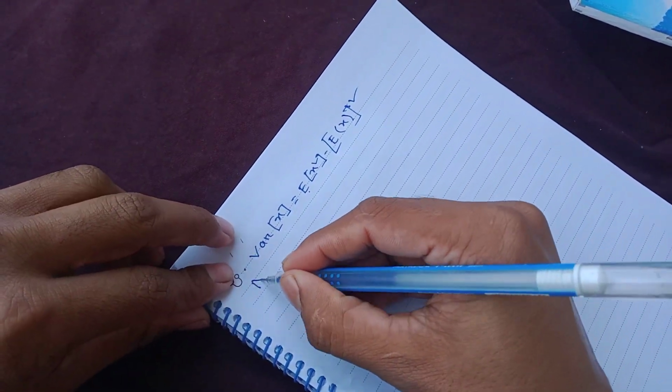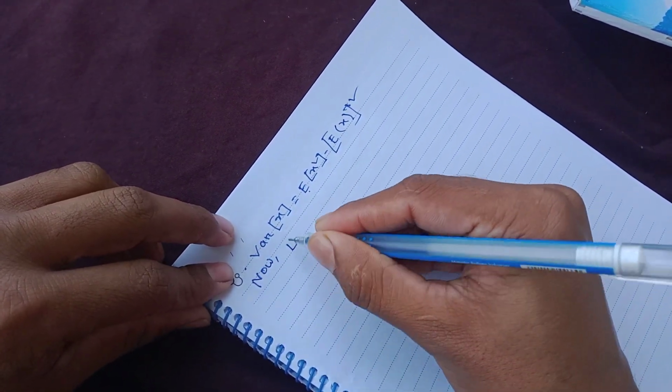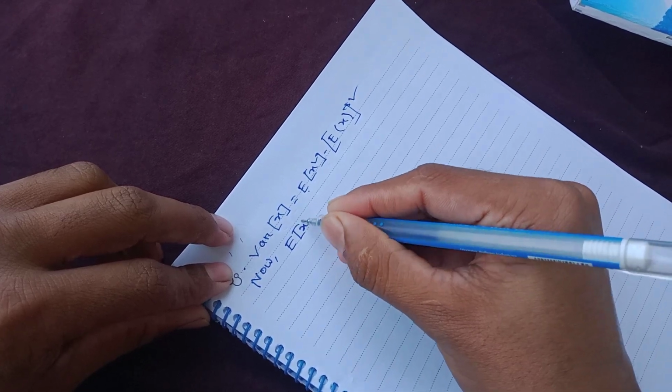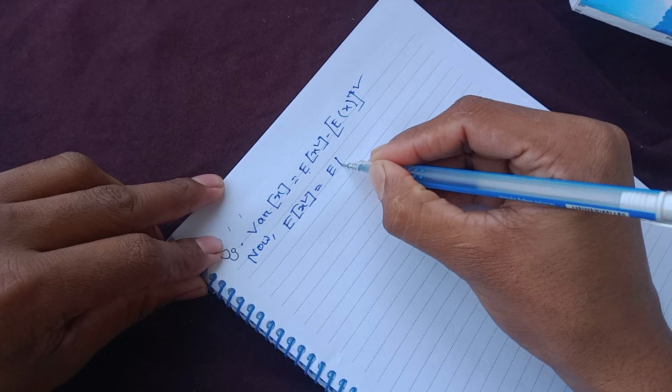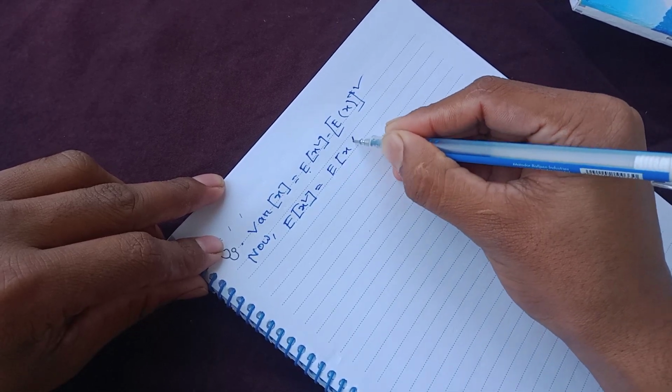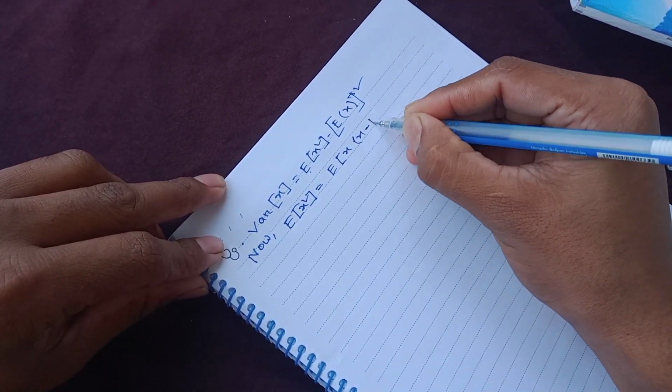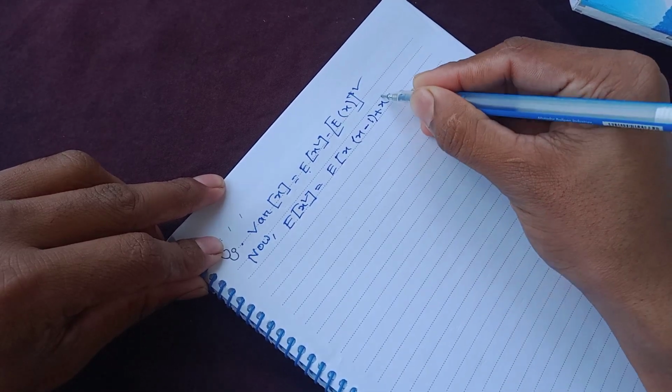So now expectation of x square will be written as expectation of x into x minus 1 plus x.